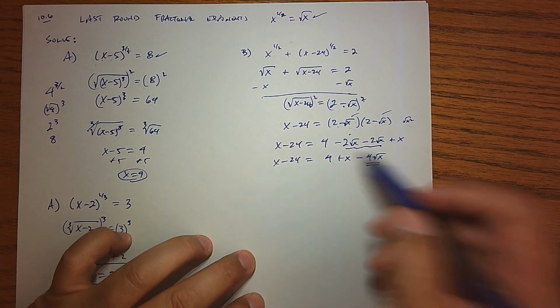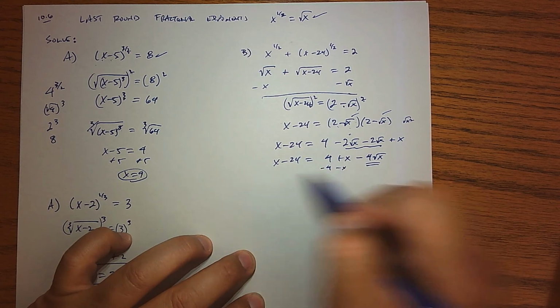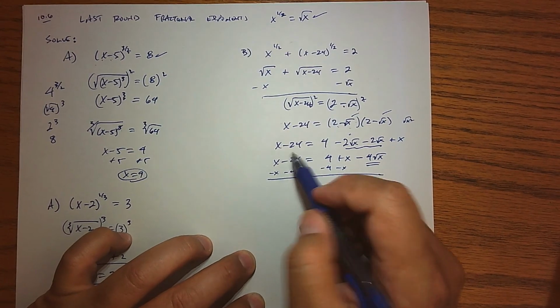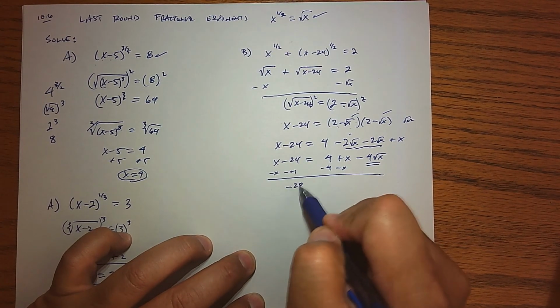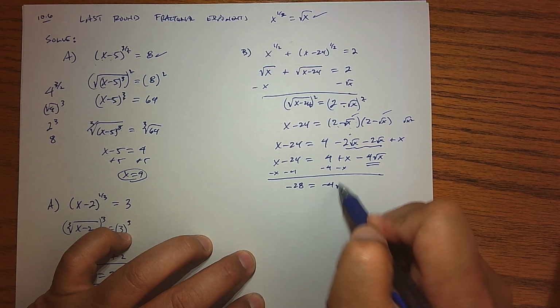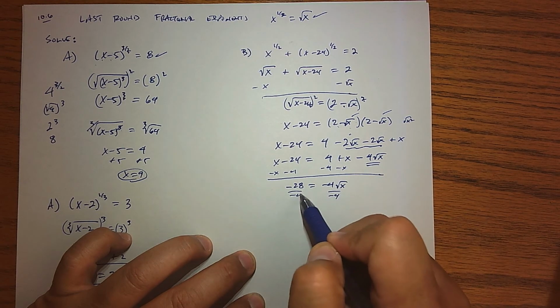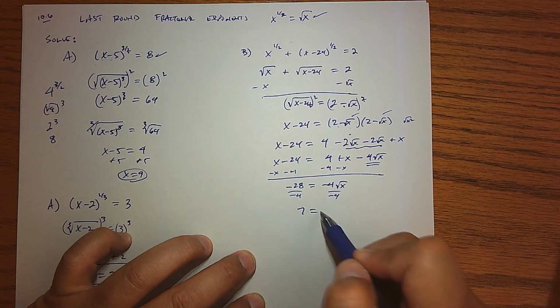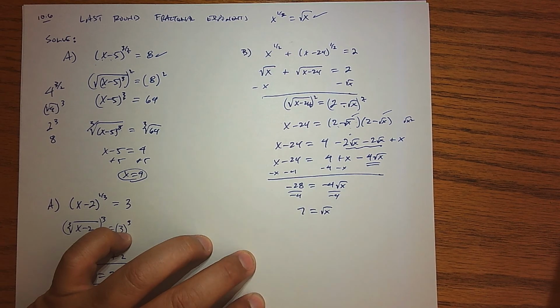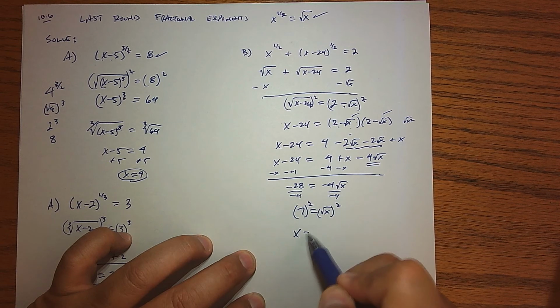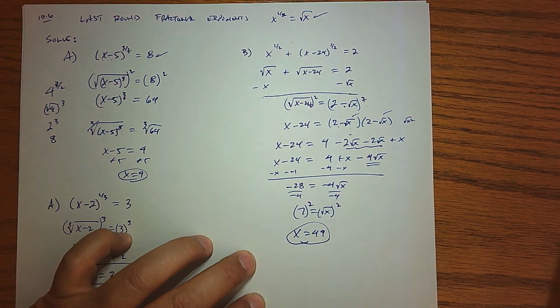Got to isolate this radical, so I'll do that by subtracting x and subtracting 4. I believe what that gets us is a negative 28 equals a negative 4 square root of x. I'll go ahead and do this division because everything is nice. We end up getting 7 equals the square root of x. Square both sides, and it looks like we get x equals 49.